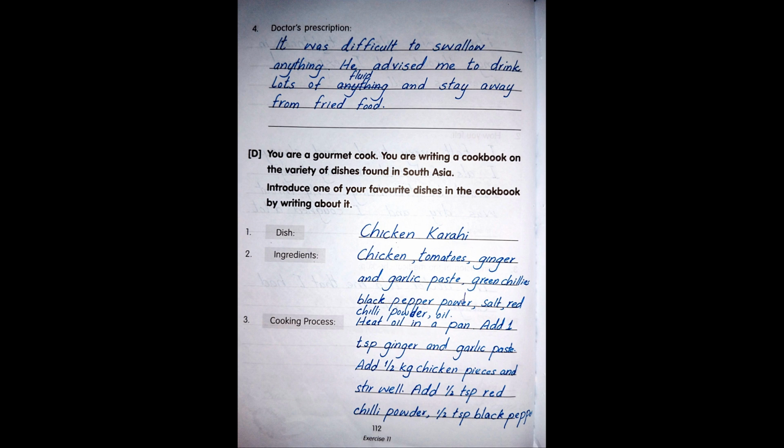D. You are a gourmet cook. You are writing a cookbook on the variety of dishes found in South Asia. Introduce one of your favorite dishes in the cookbook by writing about it. 1. Dish: chicken karahi. 2. Ingredients: chicken, tomatoes, ginger and garlic paste, green chilies, black pepper powder, salt, red chili powder, oil.